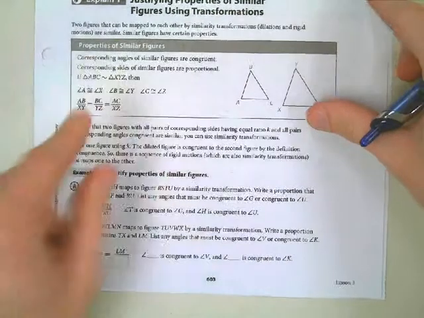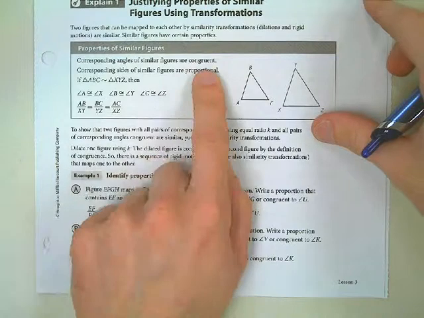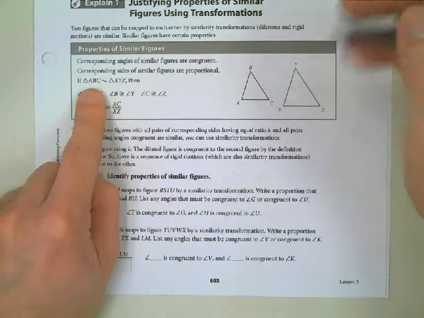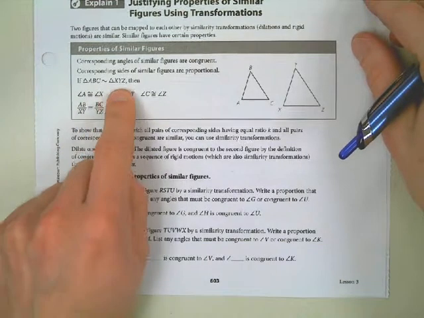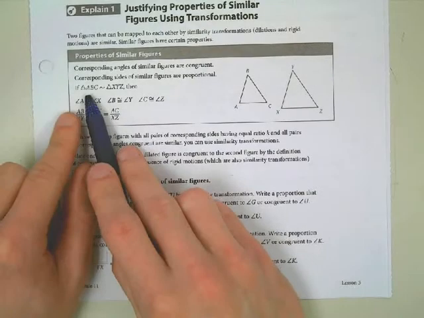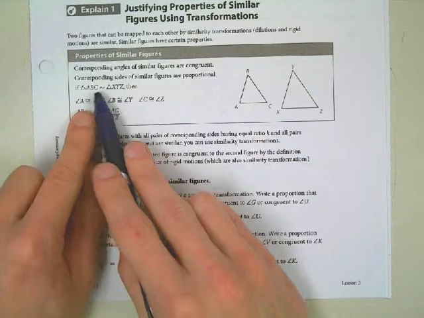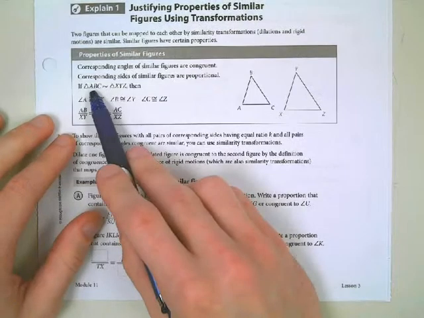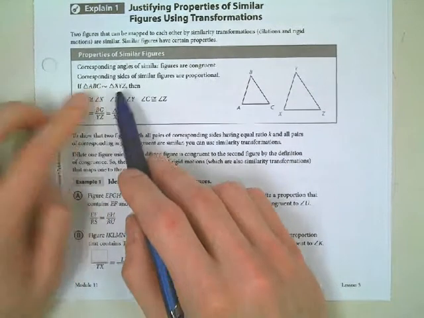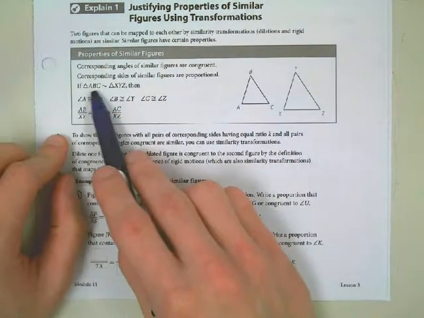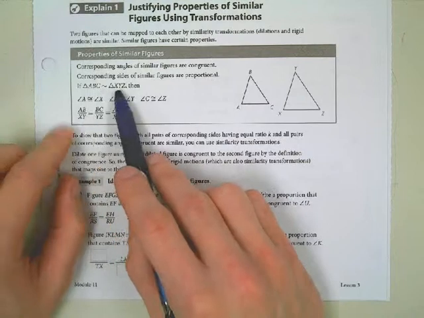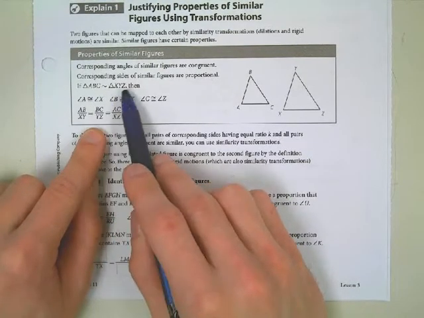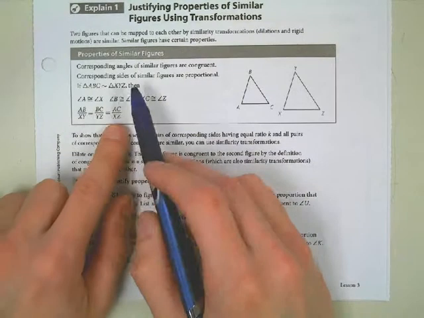So if we say triangle ABC is similar to triangle XYZ, then A and X will be congruent. B and Y will be congruent. C and Z will be congruent, right? We saw that already. Also, the similarity statements give us the ratios. AB, the first two letters, over XY has to be the same proportion as BC over YZ, which has to be the same proportion as AC over XZ. You see that? It's the matching points there.